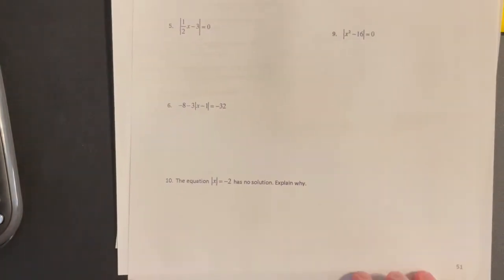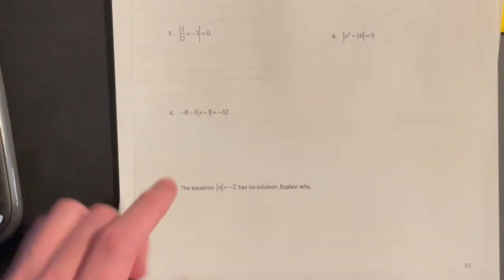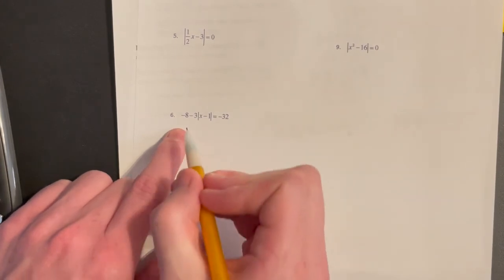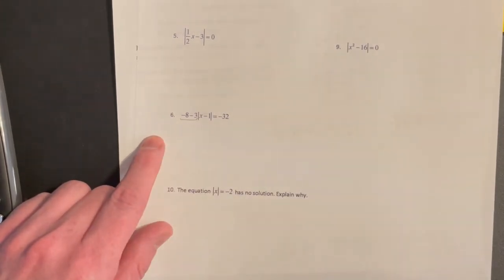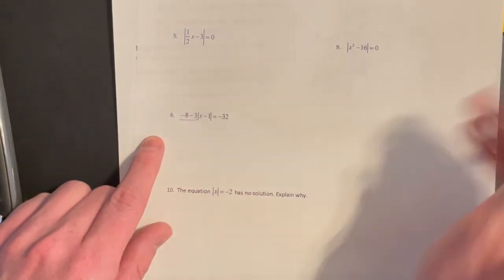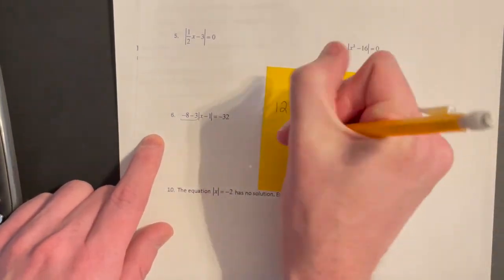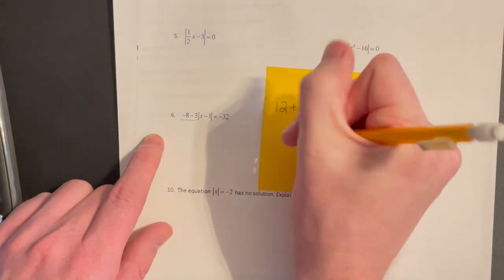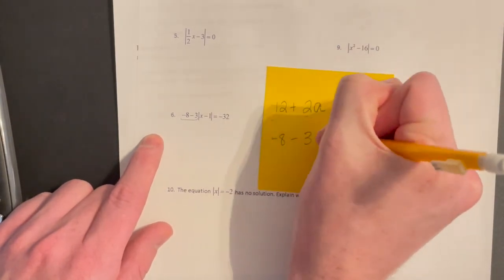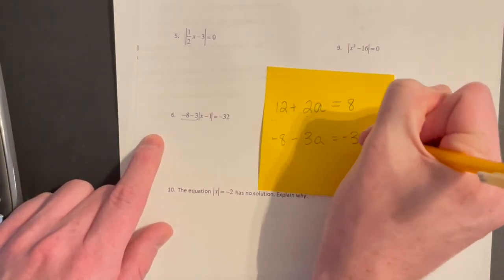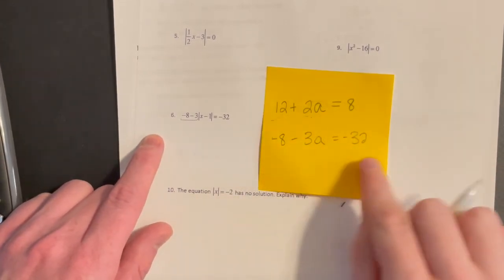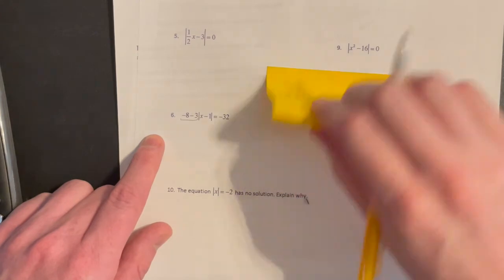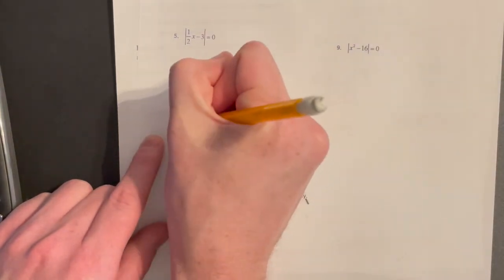The other thing is number 6. Often, kind of like the last example, students try to combine those to give me negative 11, but that's not okay. Same situation. If you have negative 8 minus 3a, you cannot combine those to get negative 11a. You have to add 8 to both sides first. So that's what we would do. Add 8.